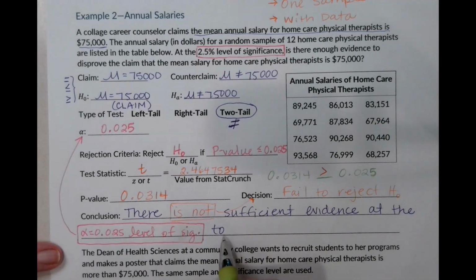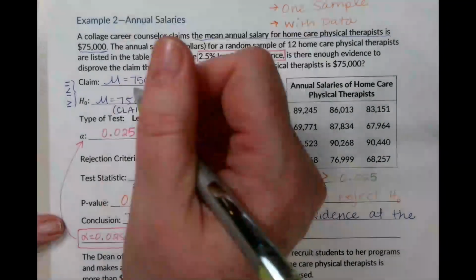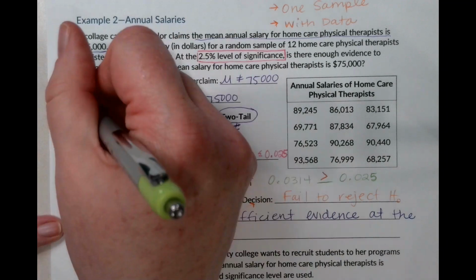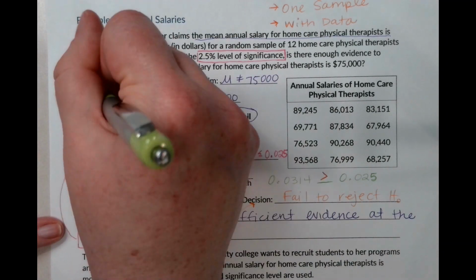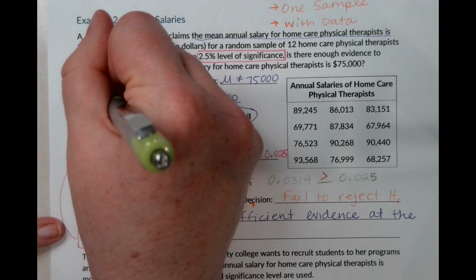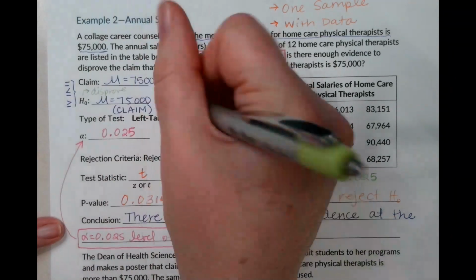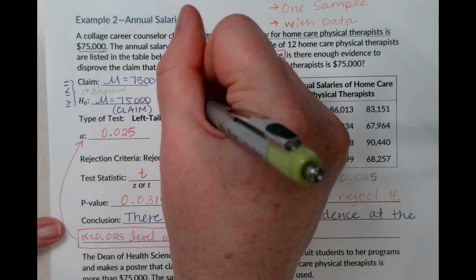And are we trying to support the claim, or are we trying to contradict or disprove the claim? Well, if the null hypothesis is the claim, we want to try and disprove. If the alternative was the claim, then we would be trying to support.